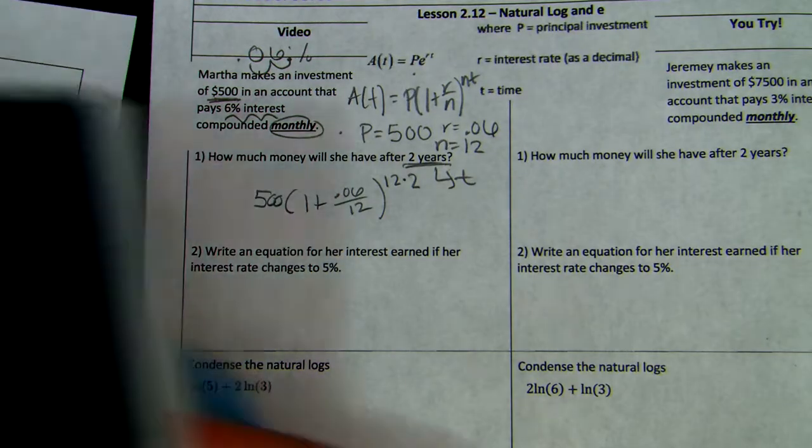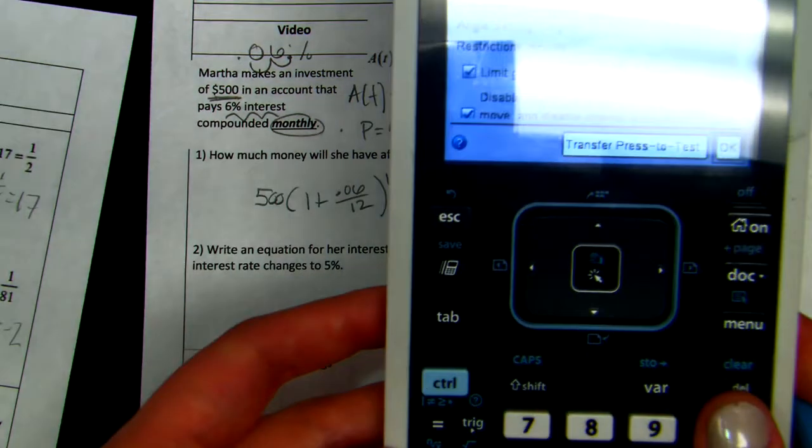I'm going to pop that in my calculator. Hopefully you guys can see it. Probably not, though, because my luck is never that good.